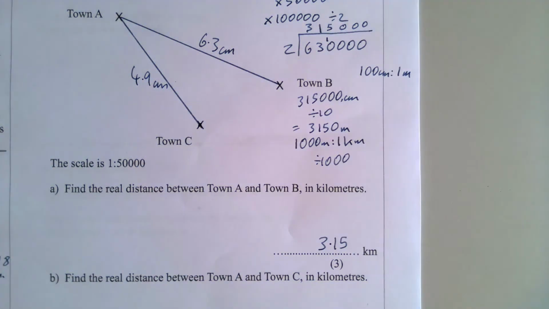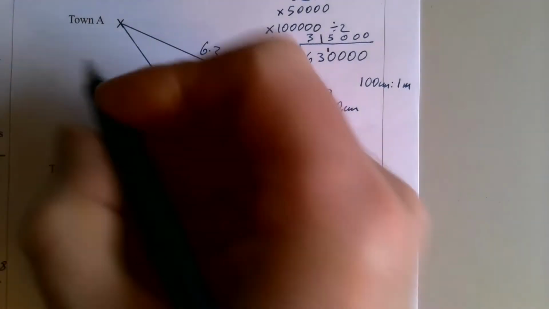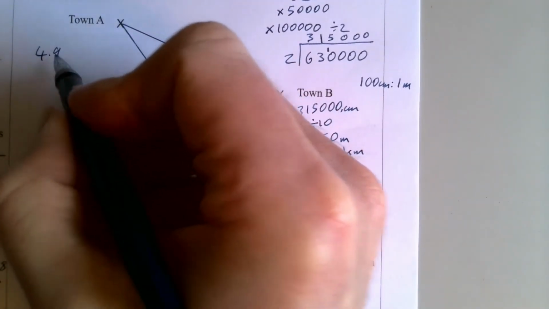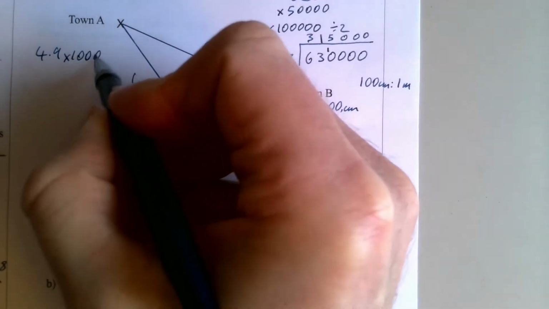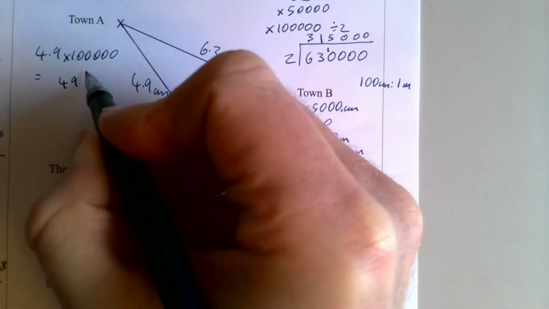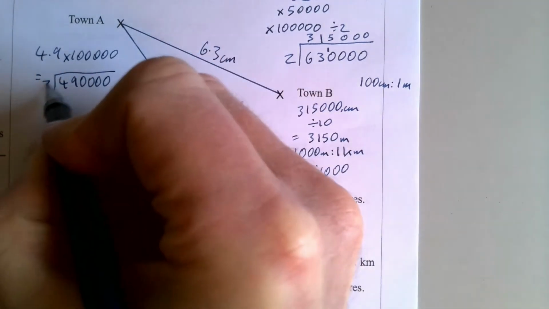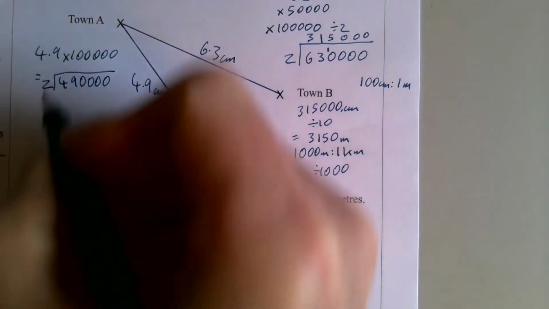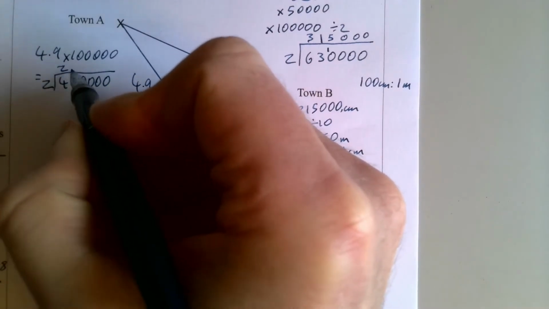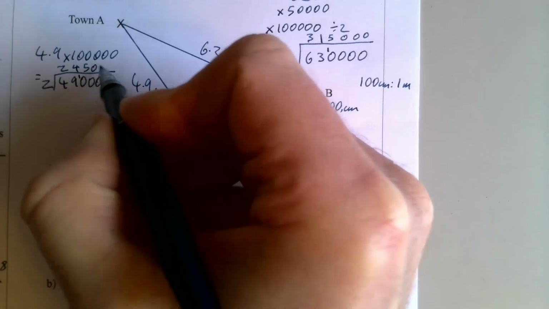So we're going to be doing the same thing again. So 4.9 times 100,000 equals 49 with 1, 2, 3, 4 zeros on it. Then we're going to divide that by 2. Goes twice, 4 times into 9 with 1 left over, and 5 into 10.